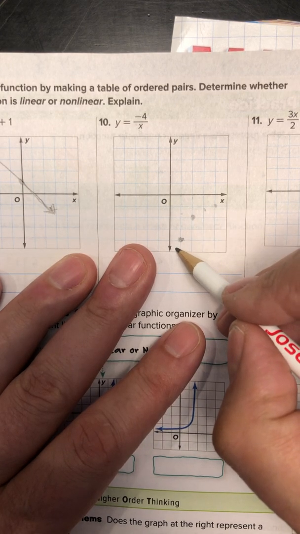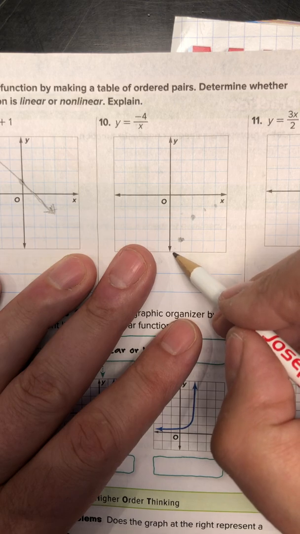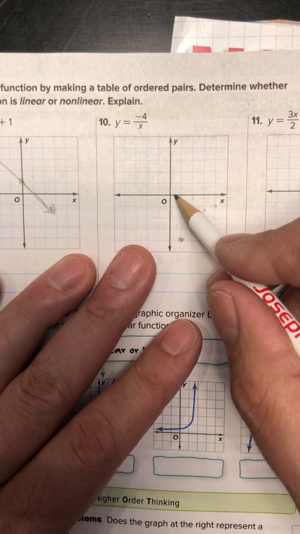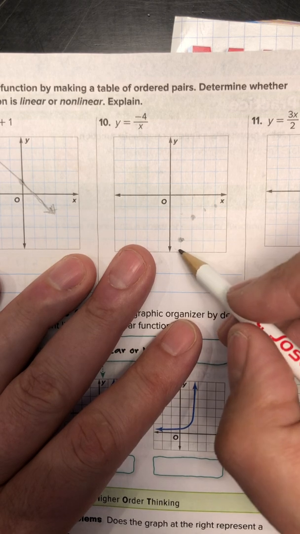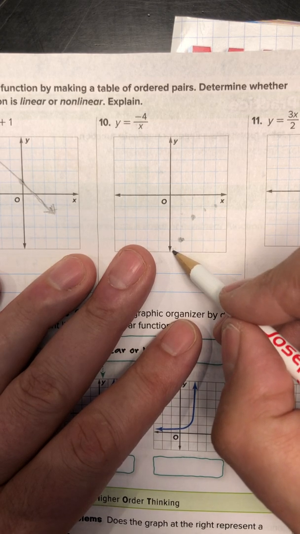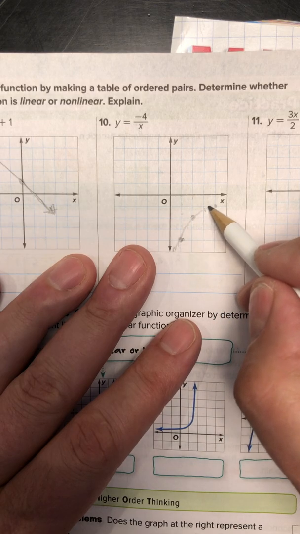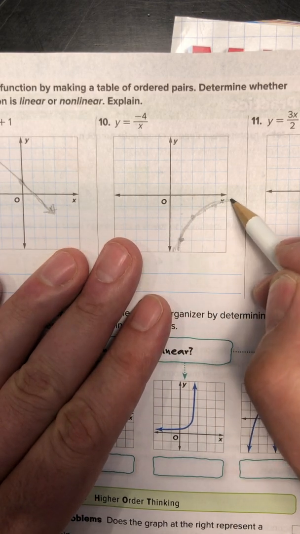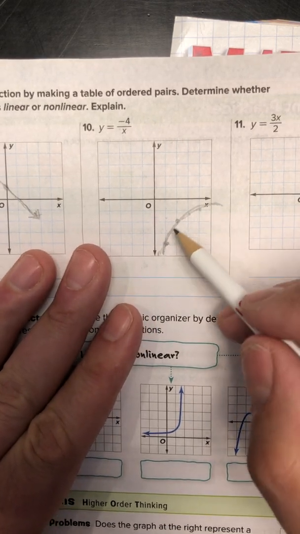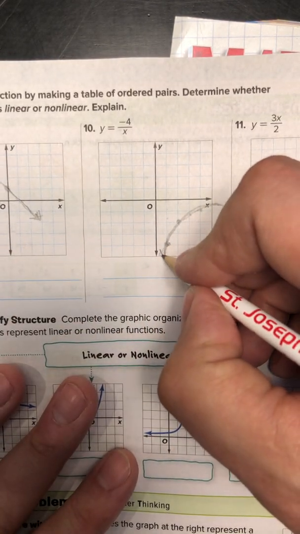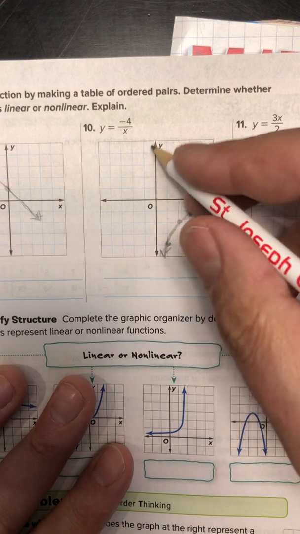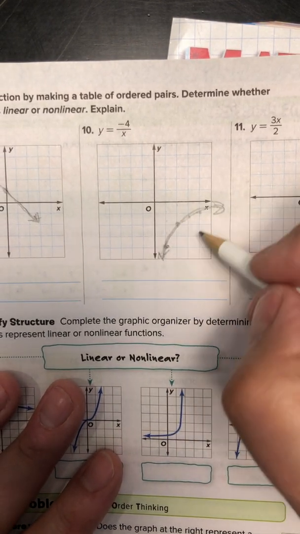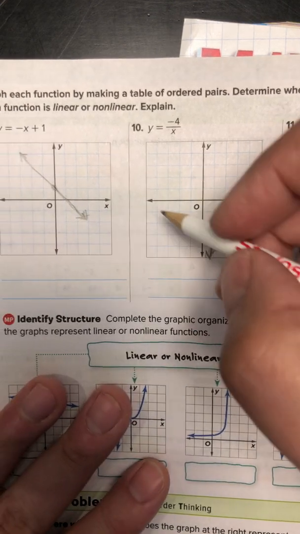What this is doing, and if I was to go down to 5, or if I was to go to like a half, now this will never ever touch 0. Just like it'll never touch 0 on that side. So I'm gonna have a curved line here, never touching y as 0 and never touching x as 0. They never happen.